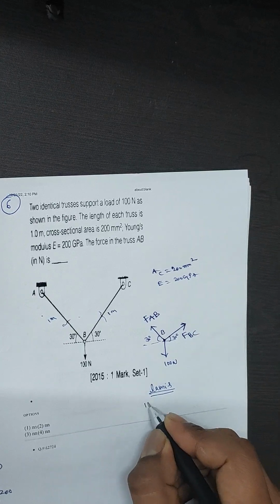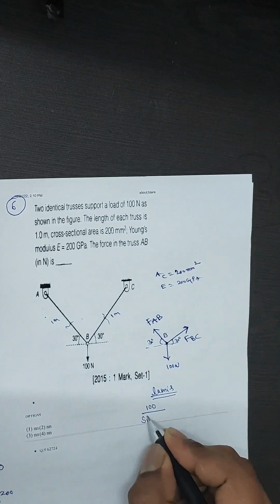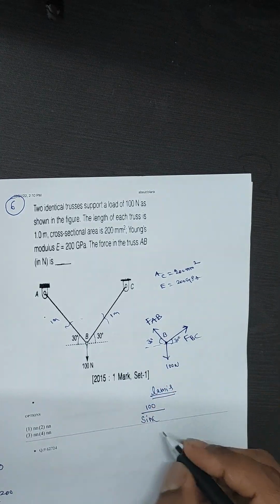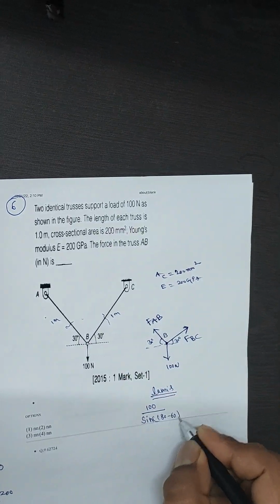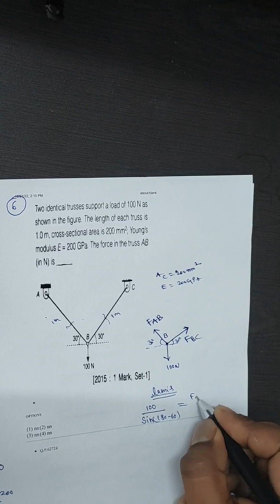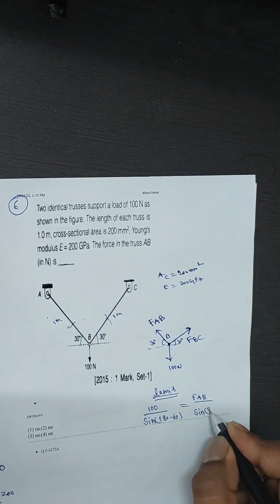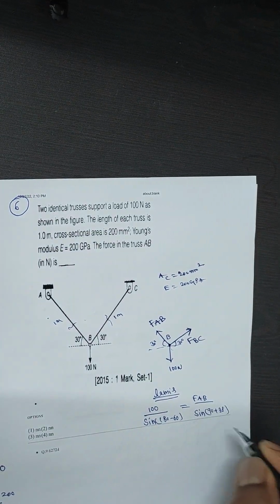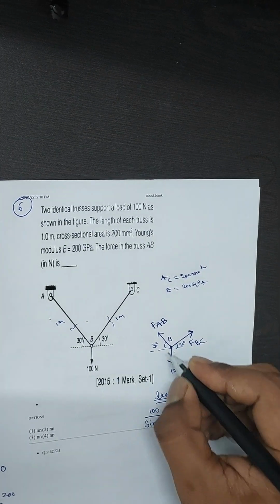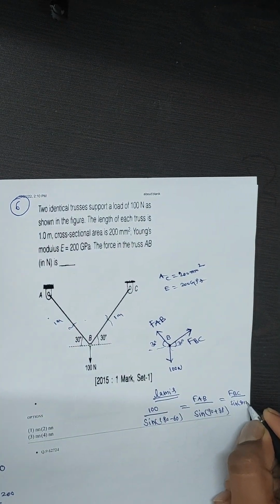What does it say? Force 100 divided by the sine of the angle between the two other forces. The total is 180, so 180 minus 60, 30 plus 30. 180 minus 60 is equal to FAB divided by the sine of the angle between the two other forces, 90 plus 30, is equal to FBC divided by the sine of the angle between the other two forces, 90 plus 30.